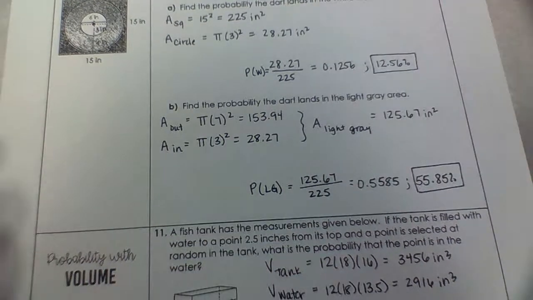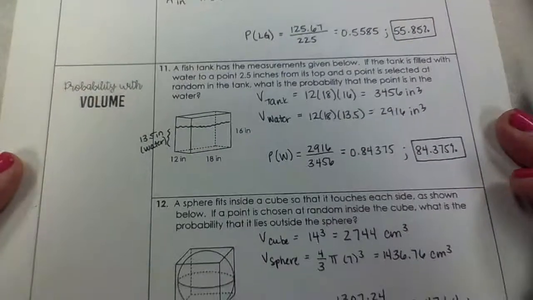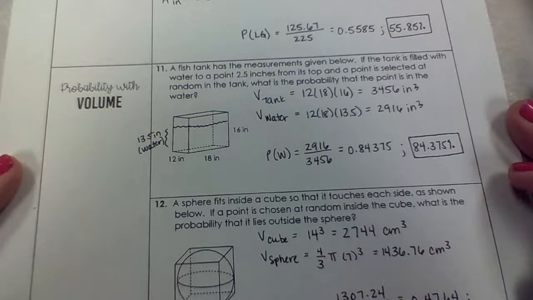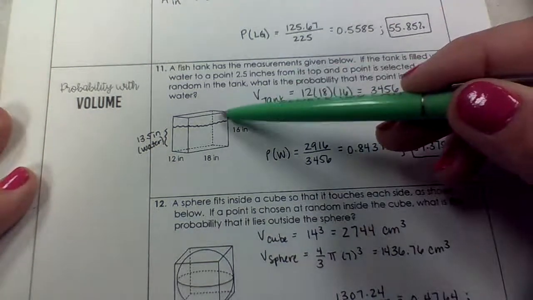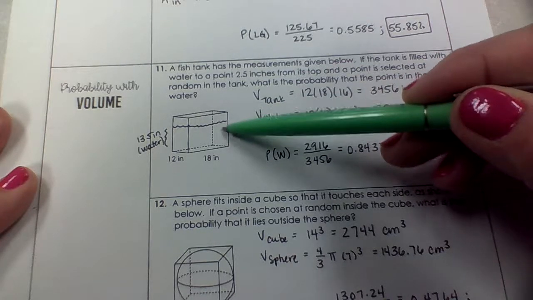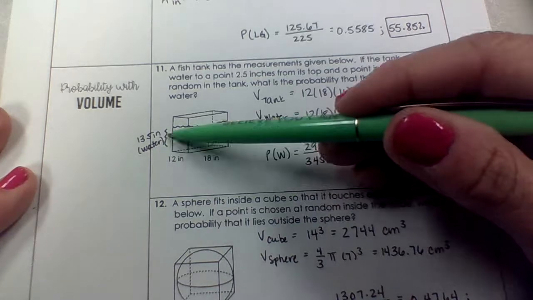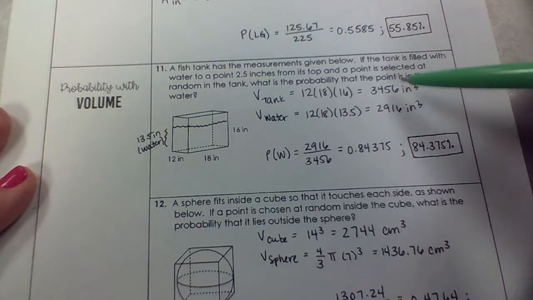Okay? All right, volume is the same thing. So go ahead and read these two. Volume is the same thing. You have a tank with a volume, and then we have a tank, the water filling the tank. Okay, so basically what they're going to do is they're going to tell you that the water is 2.5 inches from the top. So what is the height of the water right there? So the water volume is only to 13.5 inches. Okay, so the water area out of the total, there's your percent.